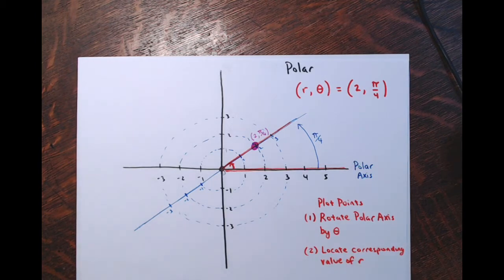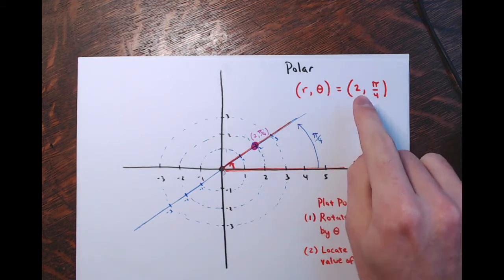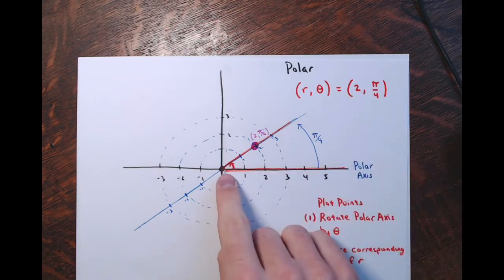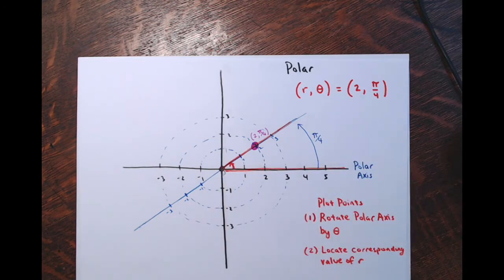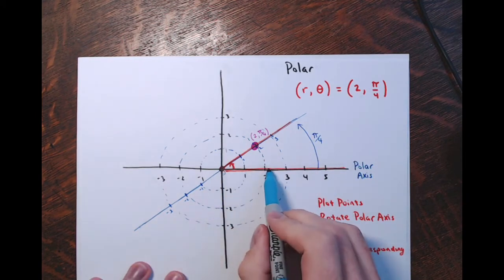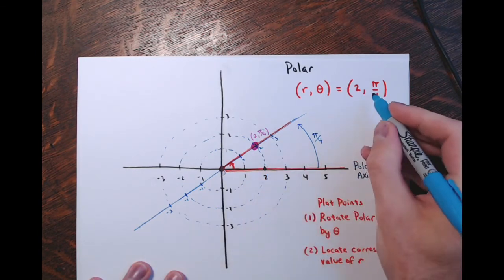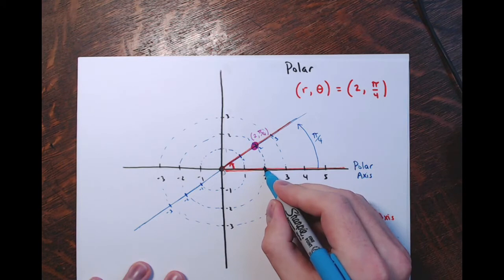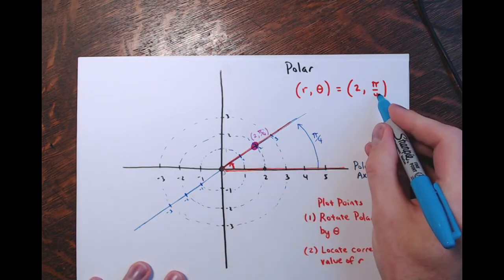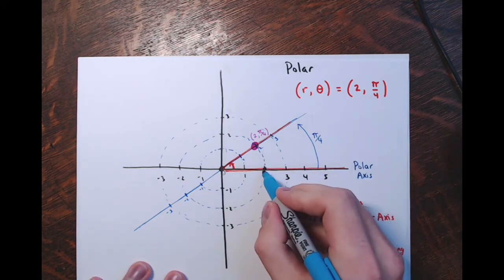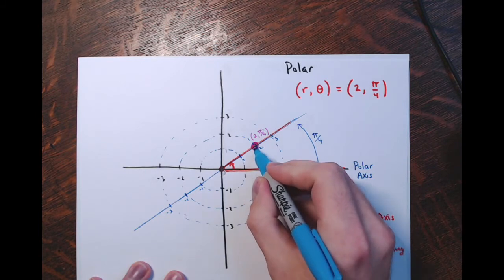Now that is one way to do it. Another way is you could do r first. Just go to r equals 2 on the polar axis. So here's r equals 2. And then from that point, you travel on a circle and sweep out an angle of positive pi over 4, which would be going counterclockwise.